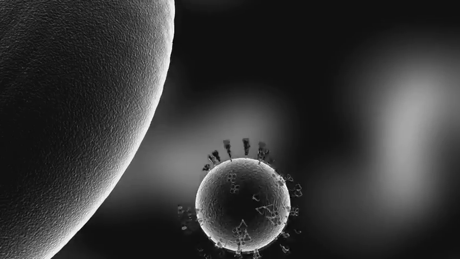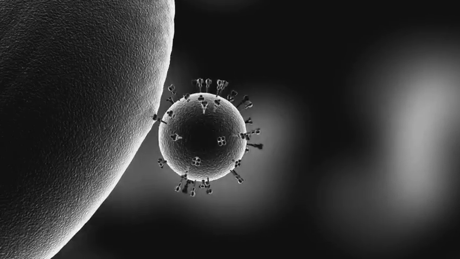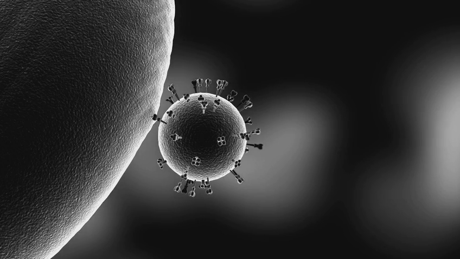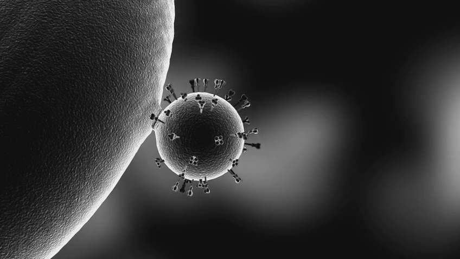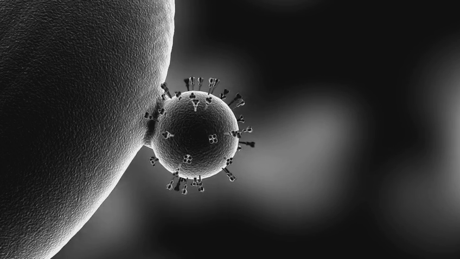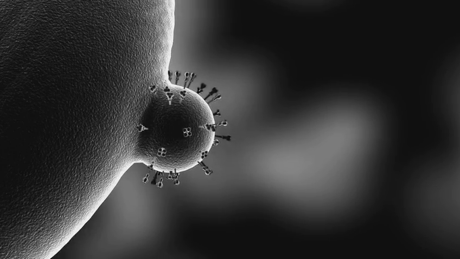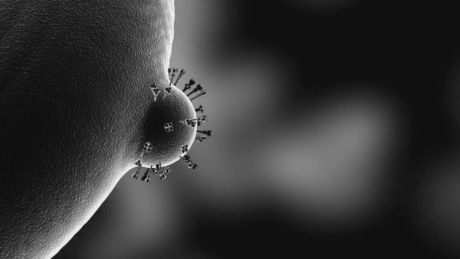Hemagglutinin allows a virus to bind to a host cell. The name hemagglutinin comes from its ability to agglutinize red blood cells into a tight clump. Once the virus binds to the host cell, it fuses its own membrane with the cell's membrane, leaving the virus capsid to enter the cell. Once inside, the virus merges its own RNA with the cell's DNA, co-opting the host cell to reproduce the virus.